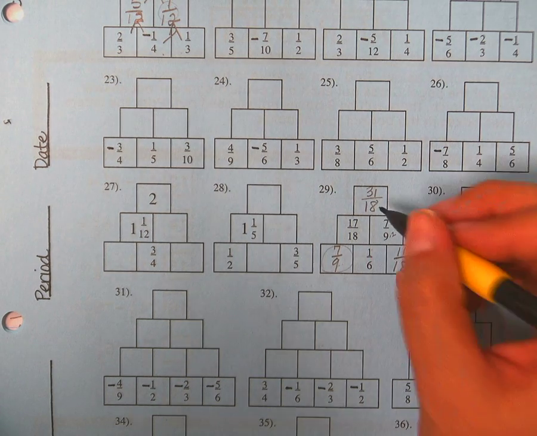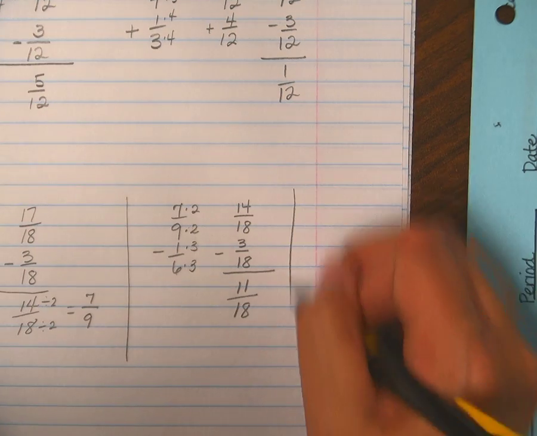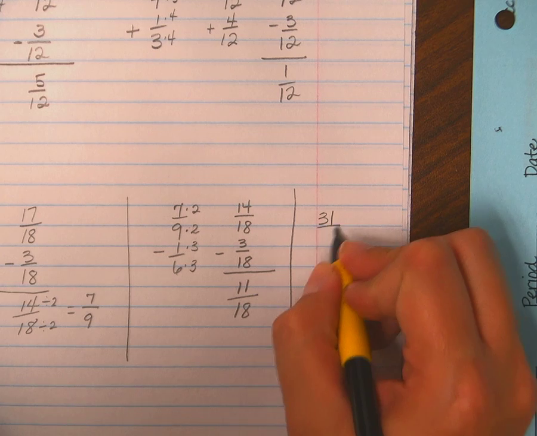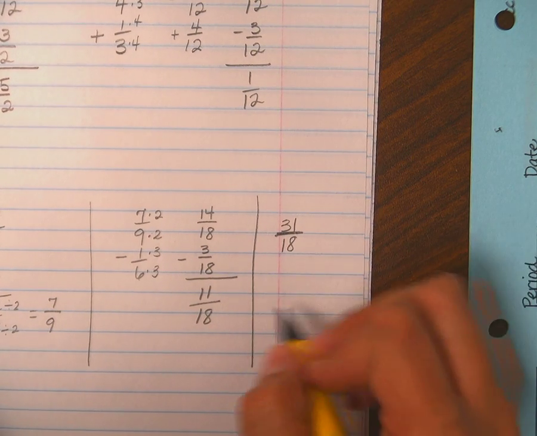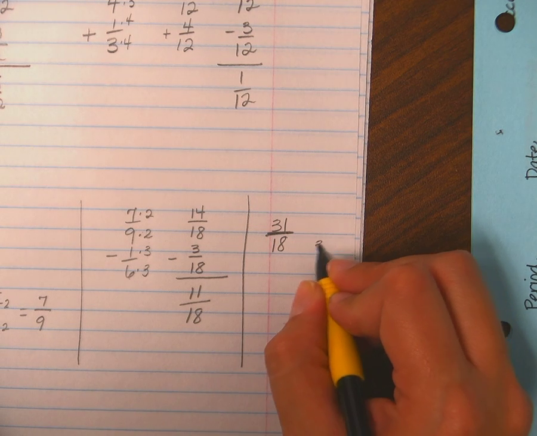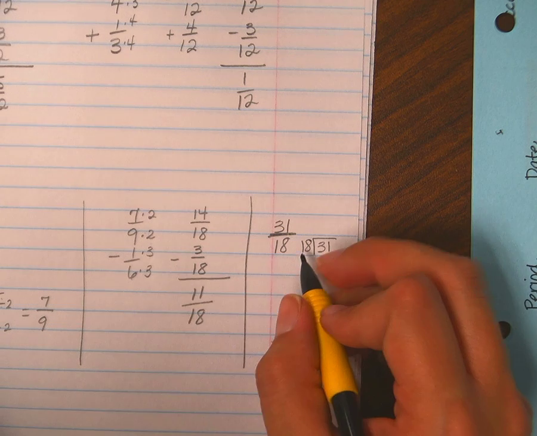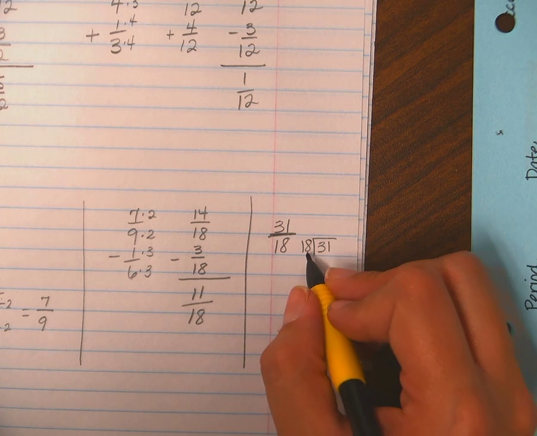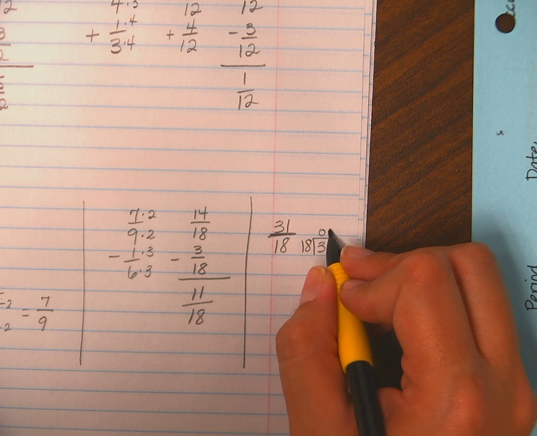31/18. I can't keep 31/18. It's improper. So we're going to move over here. 31/18. This is a fraction bar, which means division. That's 31 divided by 18. We are going to end up with a mixed number. That's how I know I've set this up correctly. 18 doesn't go into 3. 18 into 31 goes once.